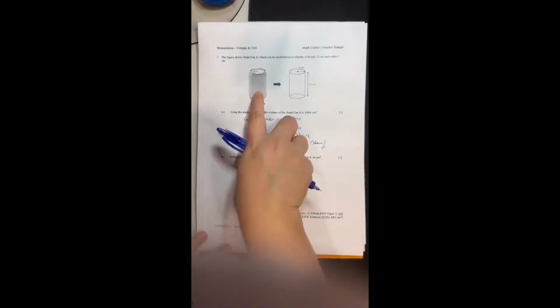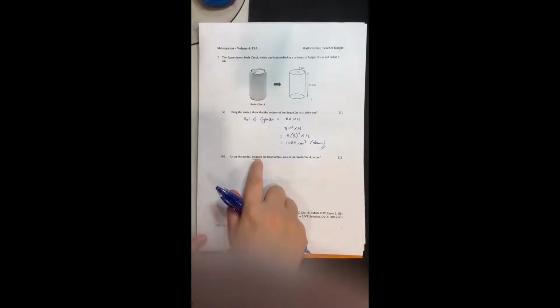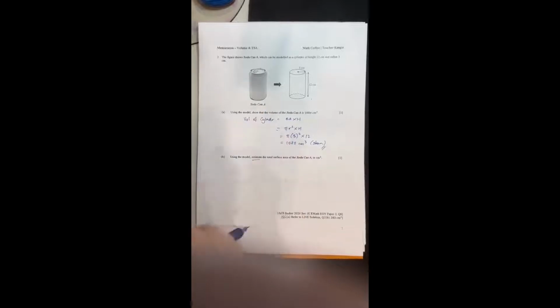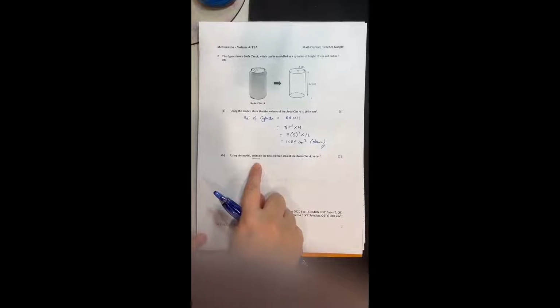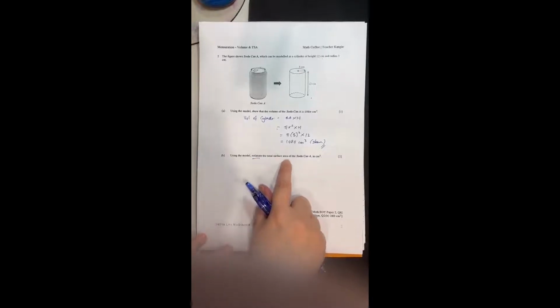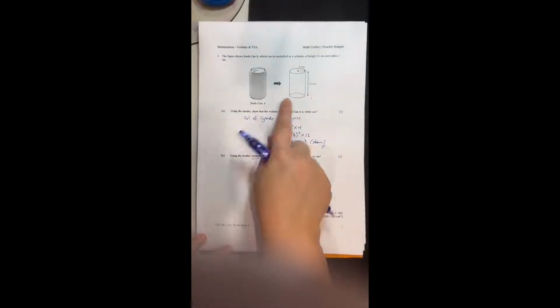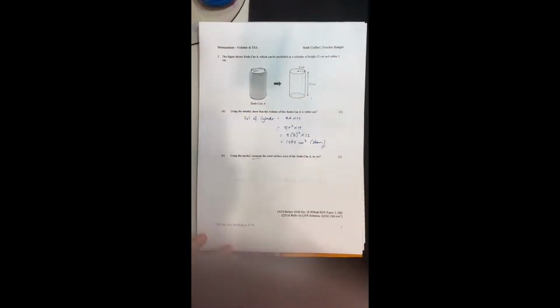But they estimate it as a cylinder. That is why they use the word estimate. It is not 100% accurate because it is not 100% the shape of a cylinder. So again, for the total surface area of the soda can, because this is actually a prism, we're going to use the same formula as what we did in question number 1.